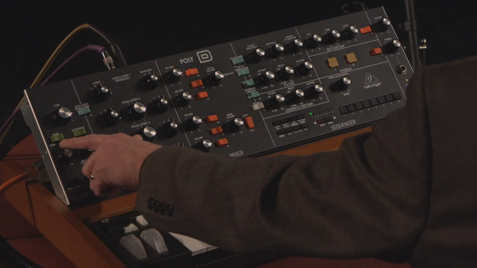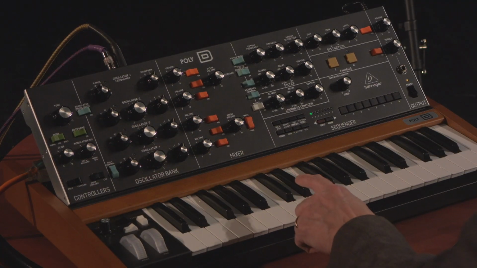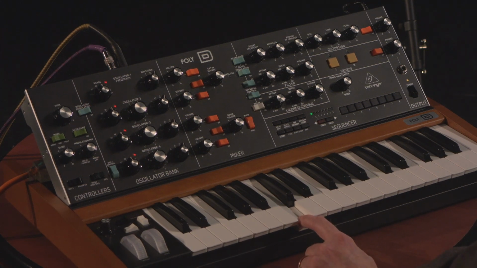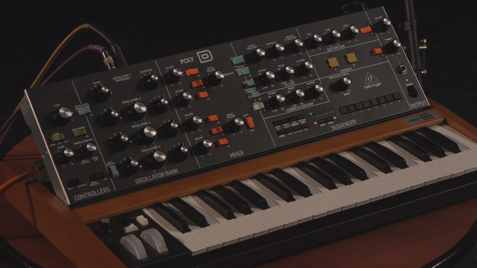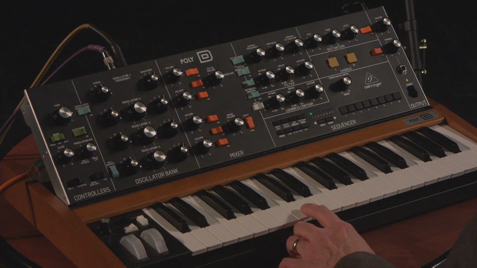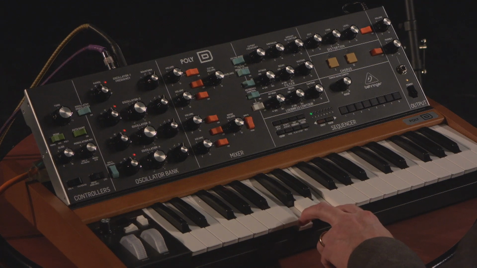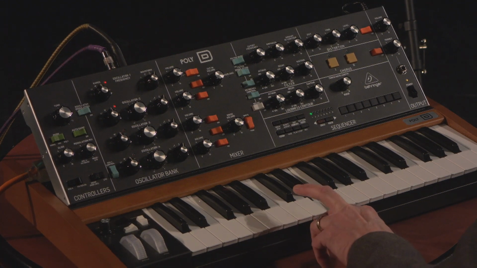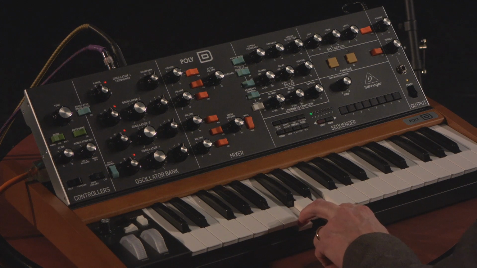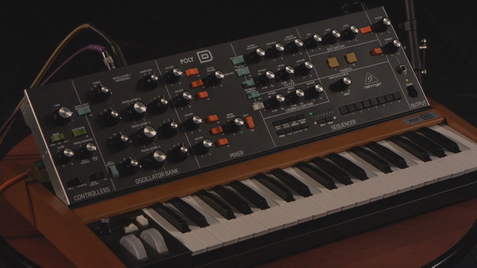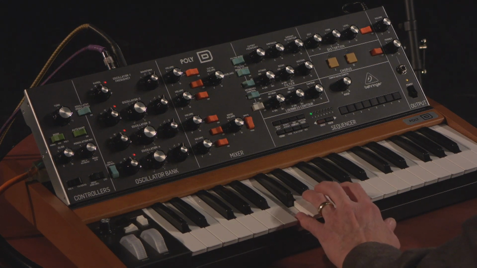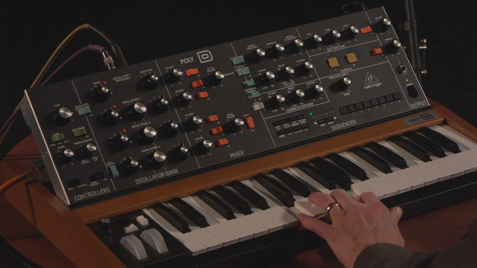which means if we switch it to paraphonic mode, what they call unison mode, if I play one note, it plays all four oscillators with the one note. If I play two notes, then two of the oscillators go to one note and two of the oscillators go to the other note. And if I play four notes, one oscillator goes to the first note, one oscillator goes to the second, and so on.